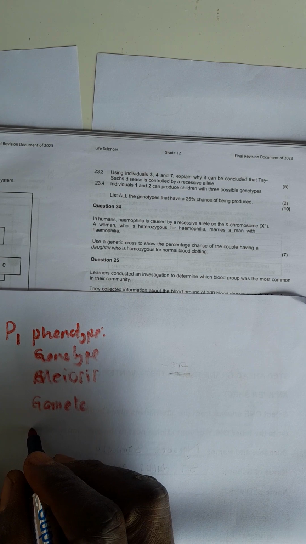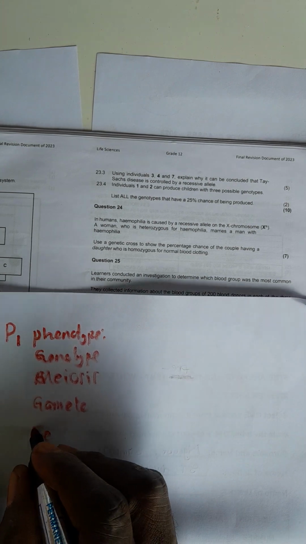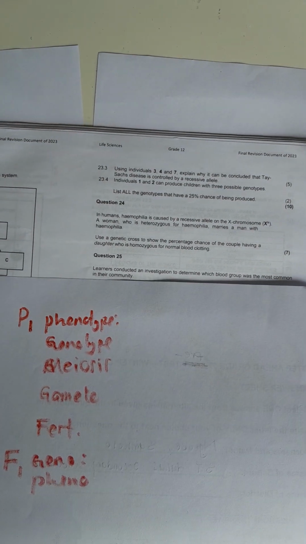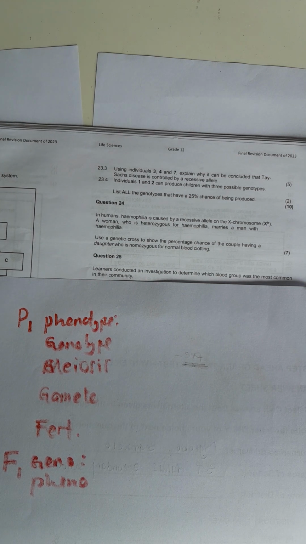Then you're going to have fertilization, and then we're going to have the F1 generation there. F1, which is going to have genotype and phenotype. Right, so my pen is running out. Okay, now let's look at the question again.